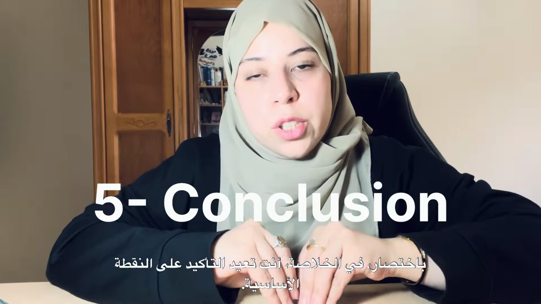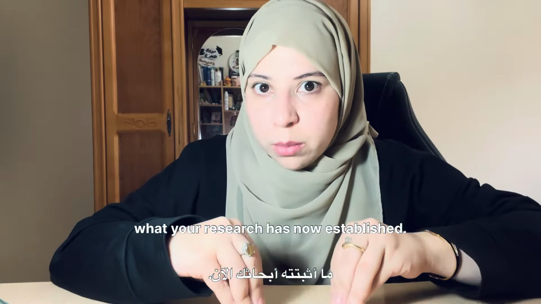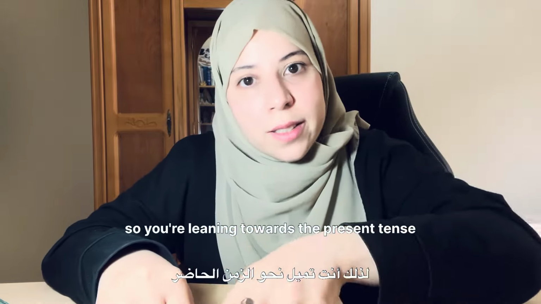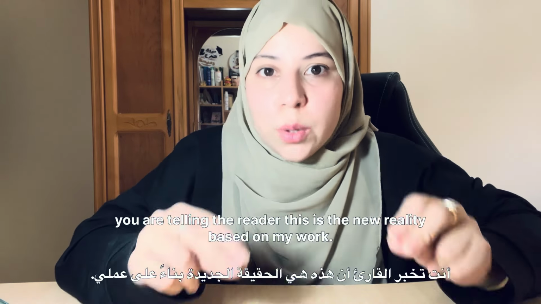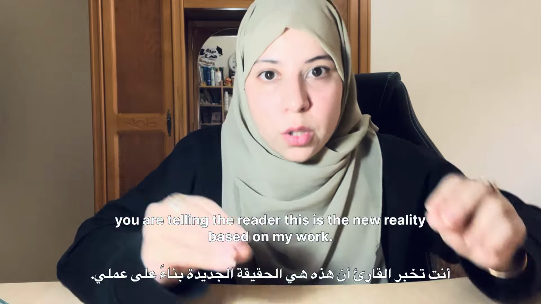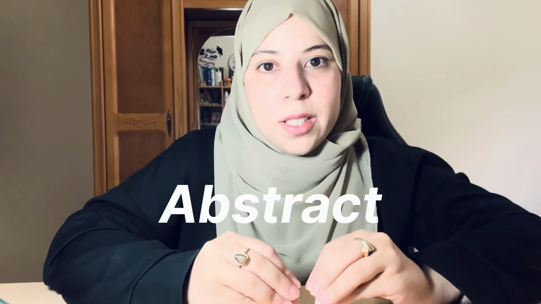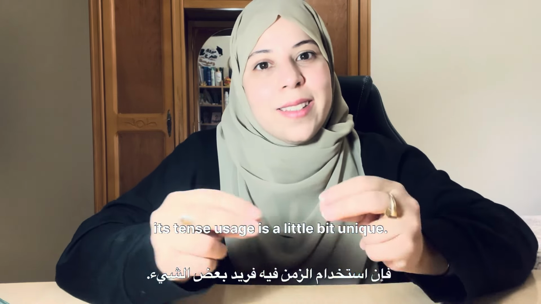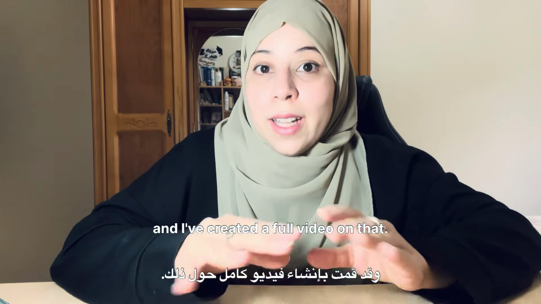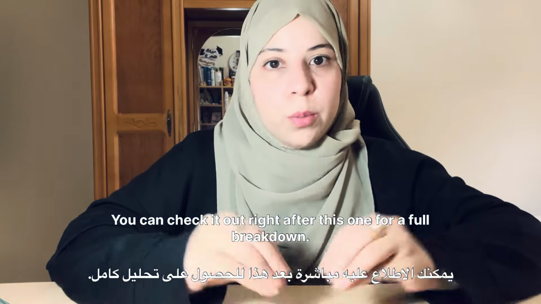Briefly, for the conclusion, you are again stating the bottom line, what your research has now established. So you'll lean towards the present tense for your final pronouncement about what your study means. You are telling the reader, this is the new reality based on my work. For the abstract, because this section is a condensed summary of the entire paper, its tense usage is a little bit unique, and I've created a full video on that. You can check it out right after this one for a full breakdown.